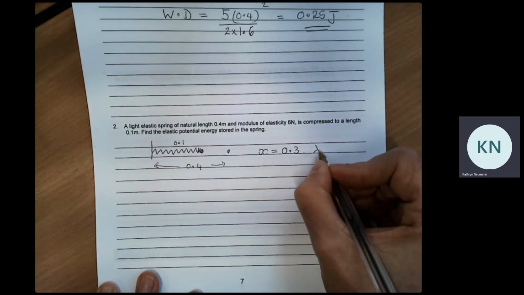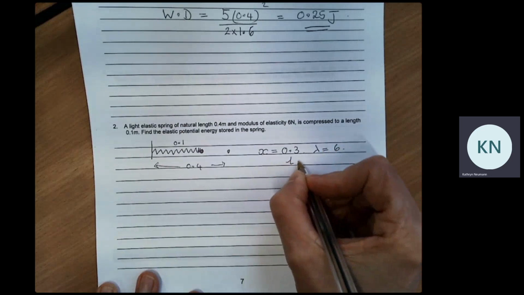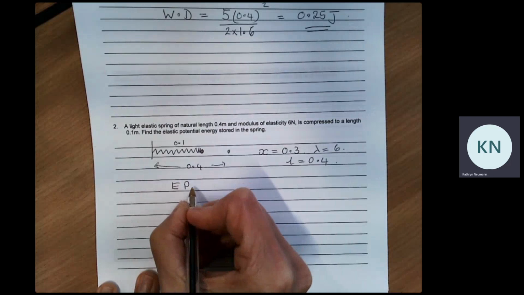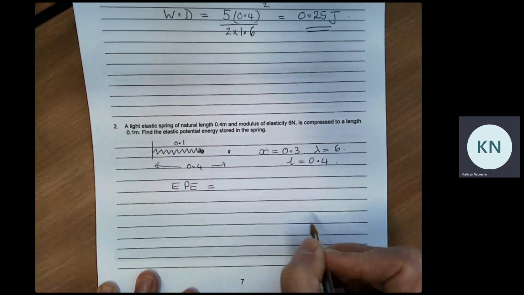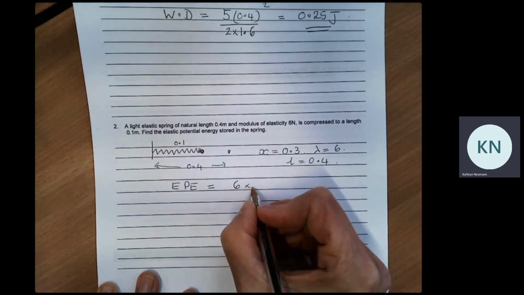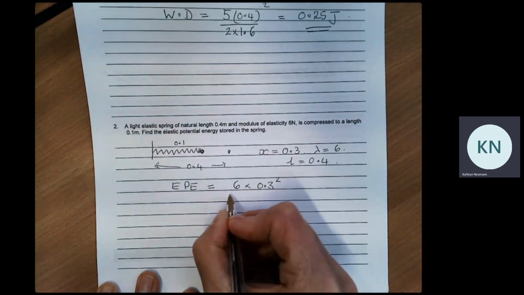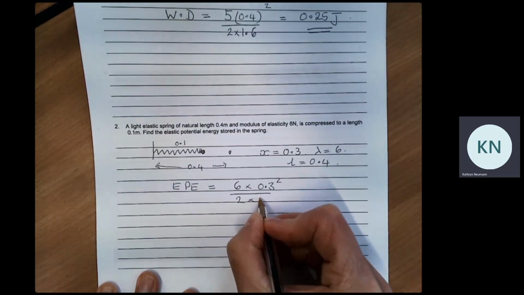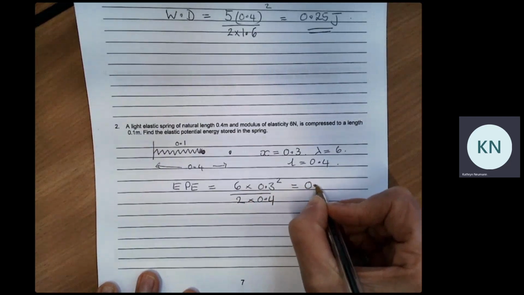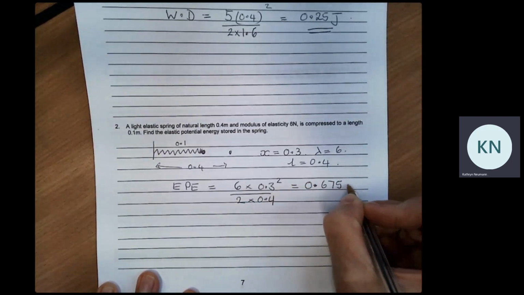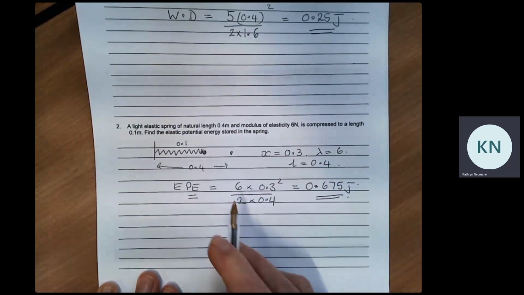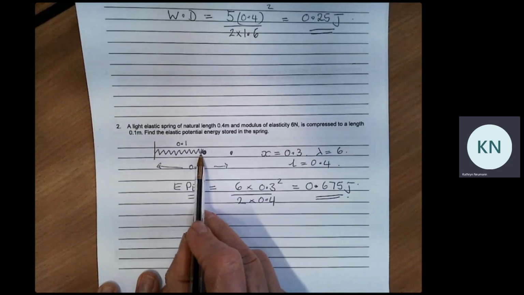What else do we know? We know that lambda is 6 and the natural length is 0.4. So the elastic potential energy in the spring is going to be lambda, which is 6, x squared, which is 0.3 squared, over 2 times 0.4. And when we work that out, that's 0.675 joules.